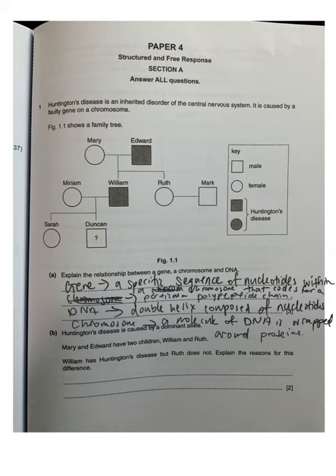Huntington's disease is caused by a dominant allele. Let's look at the family tree. Mary and Edward are married. Edward has Huntington's disease. William has Huntington's disease. They are controlled by a dominant allele, so let's call it H. It can be HH or Hh, because it's controlled by a dominant allele.